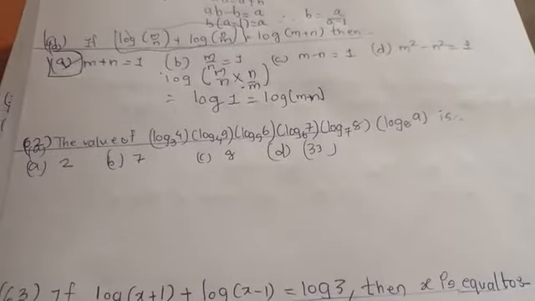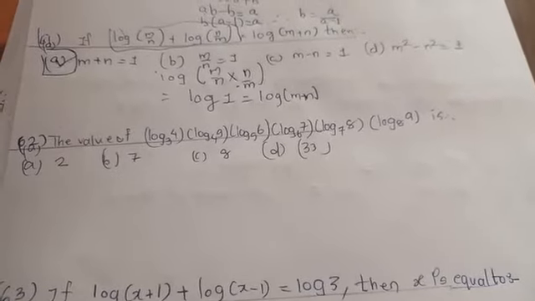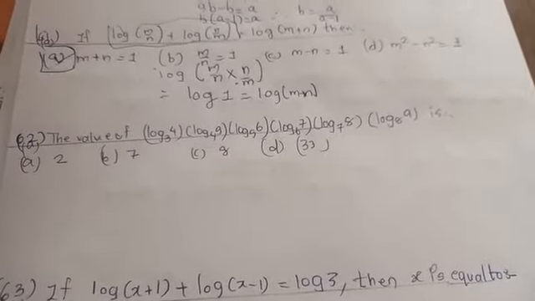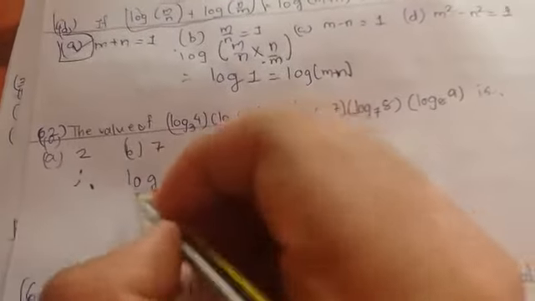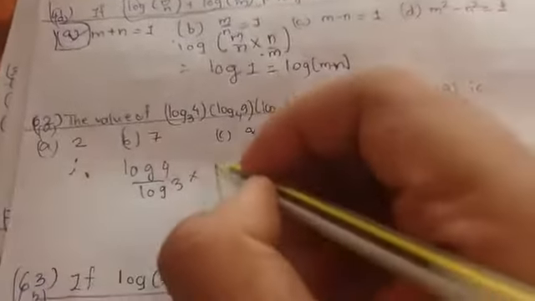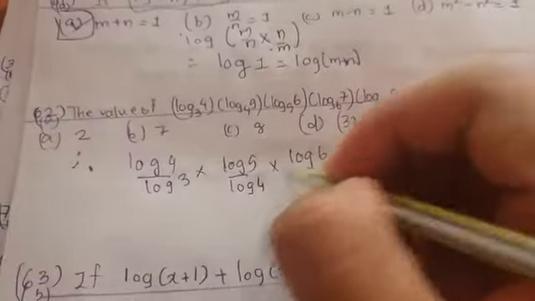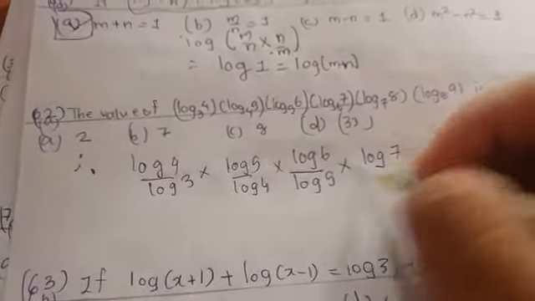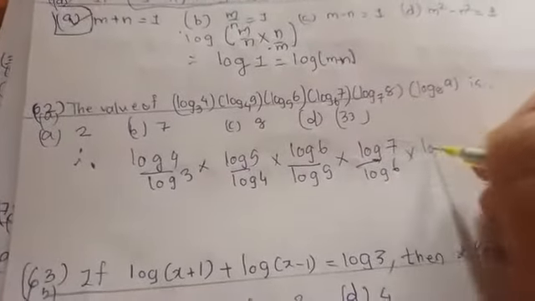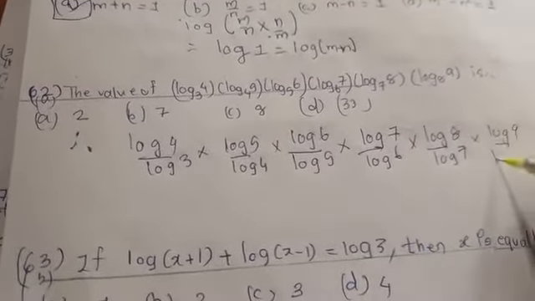62nd question. The value of log 4 to the base 3 into log 5 to the base 4 into log 6 to the base 5 into log 7 to the base 6 into log 8 to the base 7 into log 9 to the base 8 is. Using change of base property over the entire expression, we can write this as log 4 upon log 3 into log 5 upon log 4 into log 6 upon log 5 into log 7 upon log 6 into log 8 upon log 7 into log 9 upon log 8.